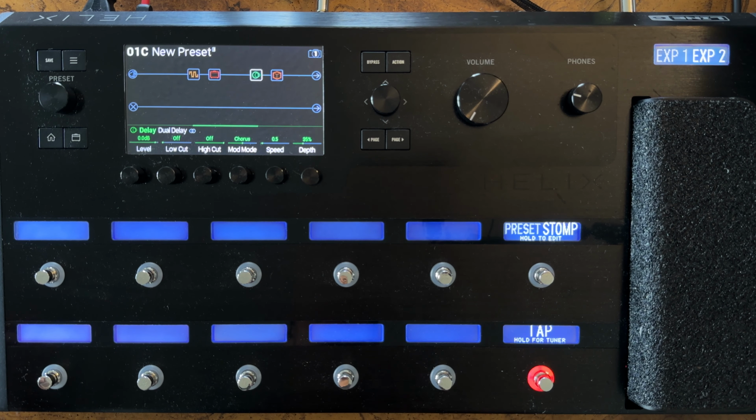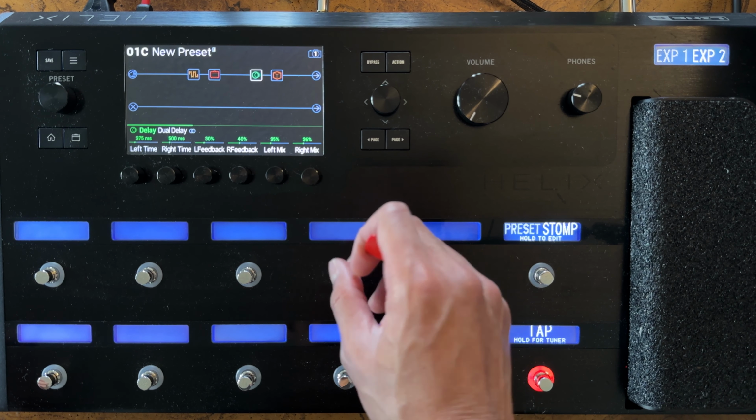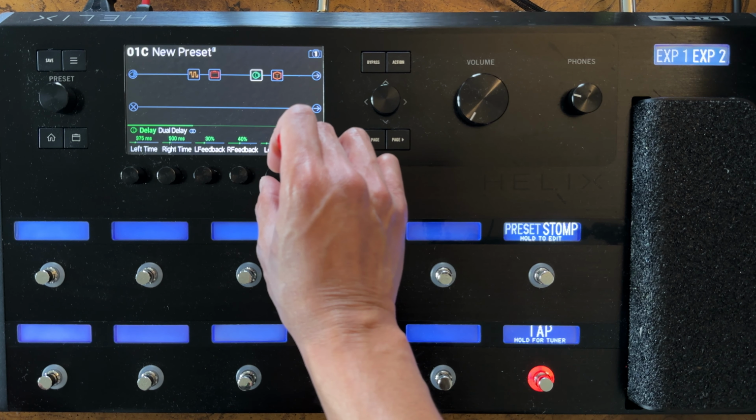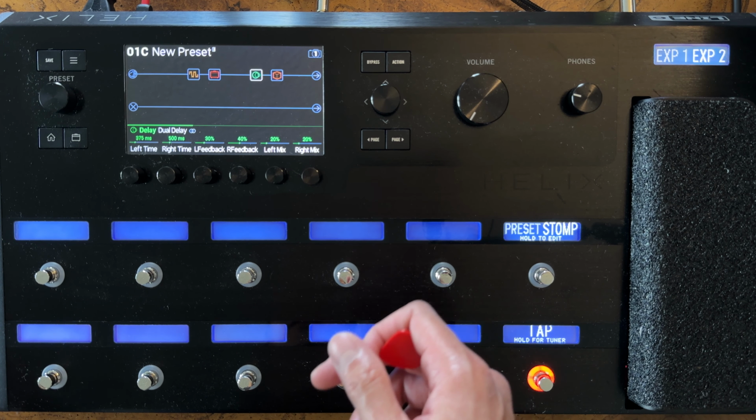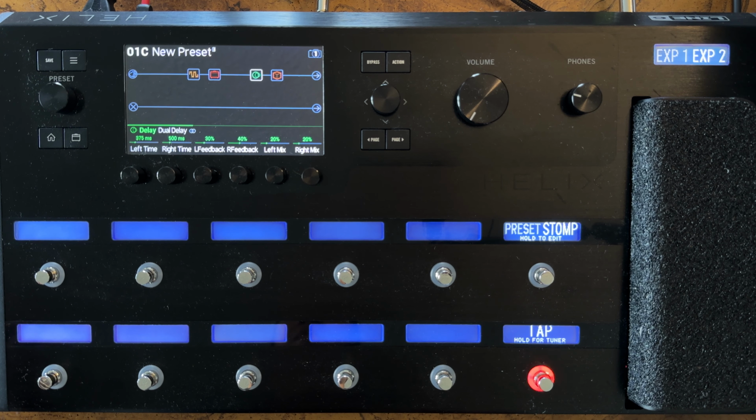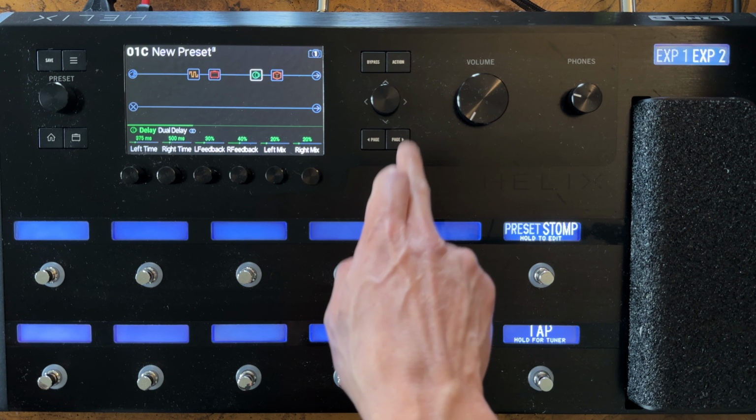Now for me, that's a lot of delay, so we can definitely bring the mix down. So let's bring the mix down to maybe about 20. And for me, I'm kind of going for like an Andy Timmons, Eric Johnson type of delay. So the next thing we want to do is, of course, page right.